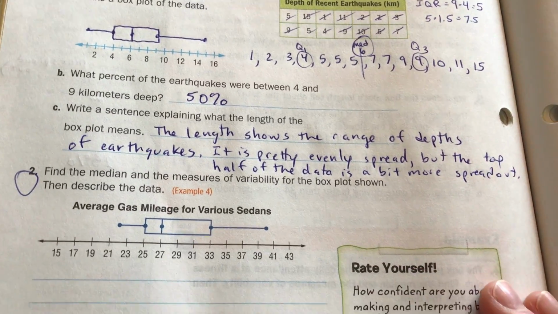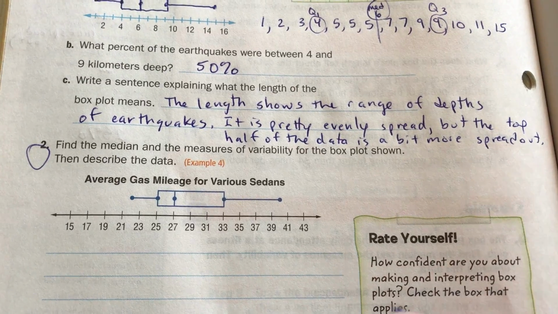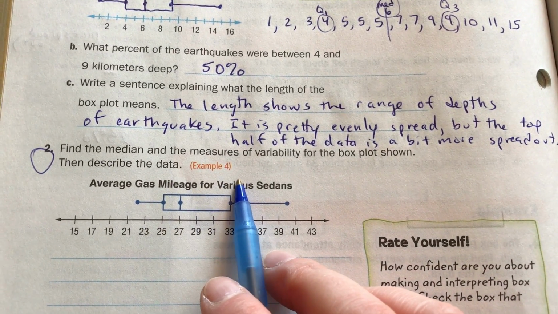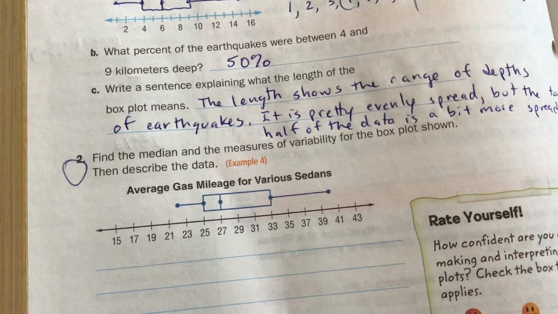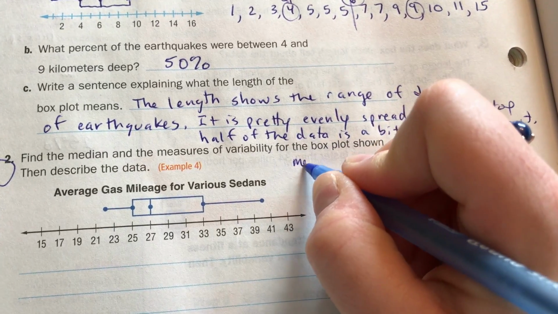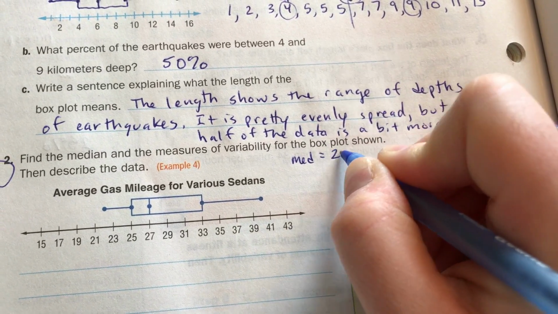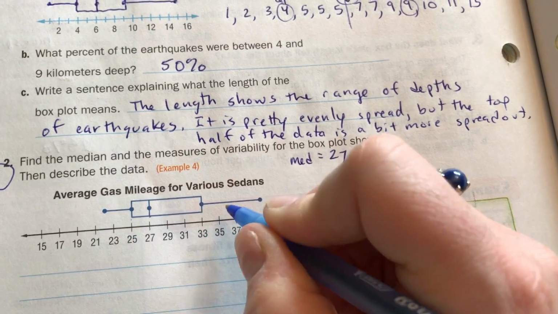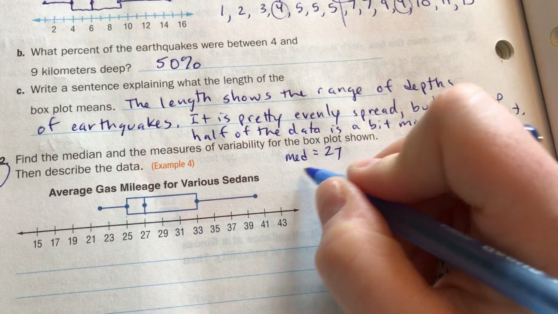All right, let's move on to number 2. We need to interpret this. So we need to find the median, the measures of variability, and describe the data. So our median is 27 right there. Q1 and Q3 are 25 and 33.